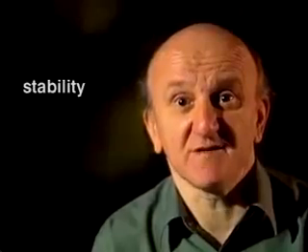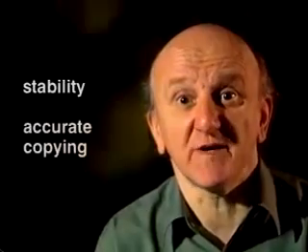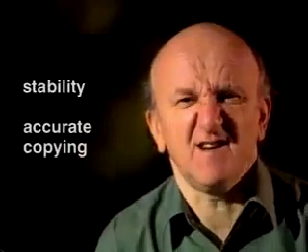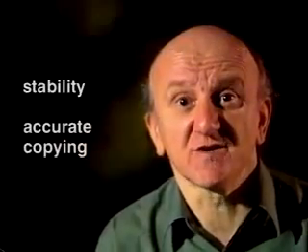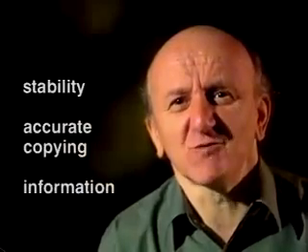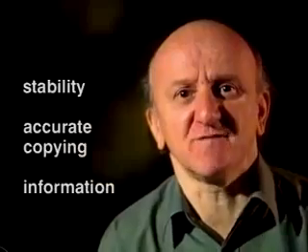And there's the second point. They need to be capable of being copied, and copied accurately. And finally, and most obviously, as instructions, they need to contain information. Well, that's all very well, but it's really just sort of speculation, theory. What about the reality?